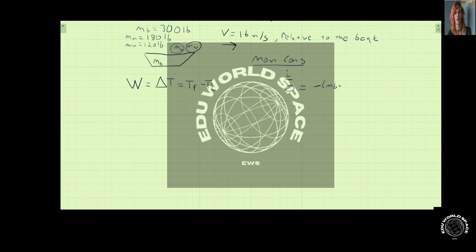The boat plus the man, the man is still on the boat, he hasn't jumped yet, moving back at some velocity, which I'll label v_b+m. So that's the velocity of the boat plus the man. They're going to be heading back together at some speed while the woman heads off to the right at the velocity of 16 meters a second relative to the velocity of the boat itself.